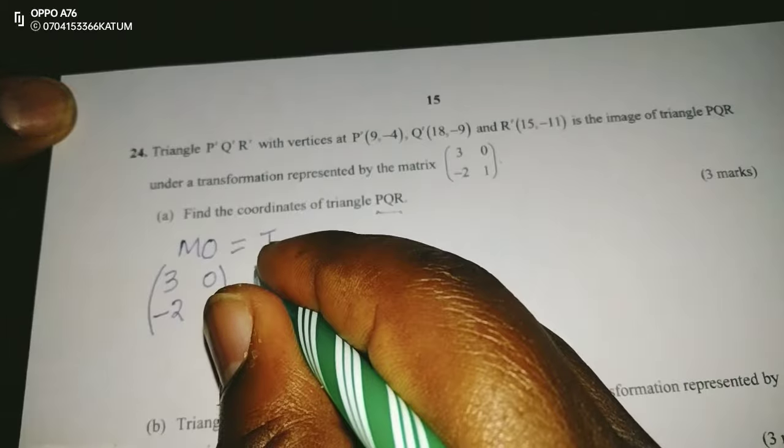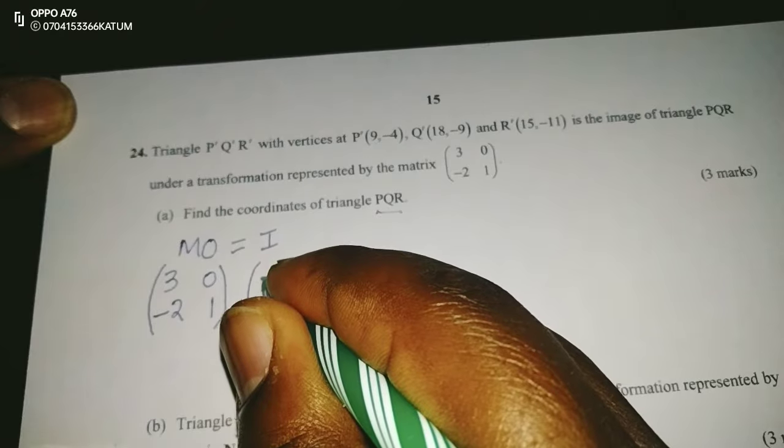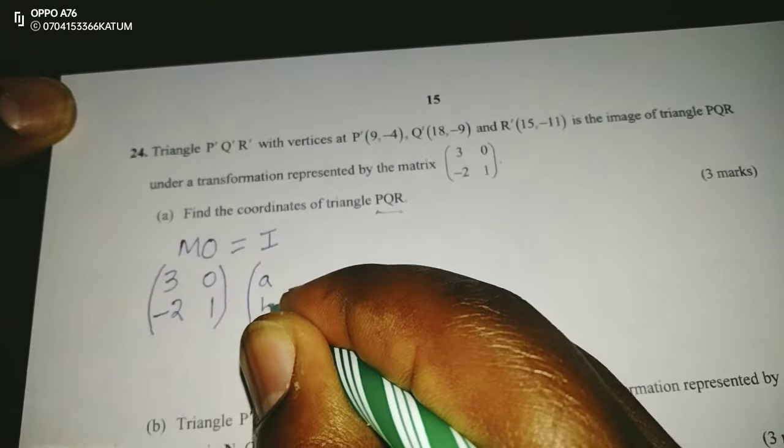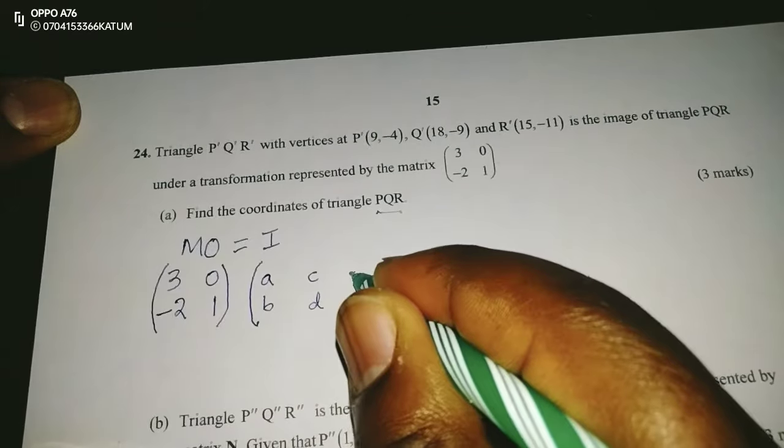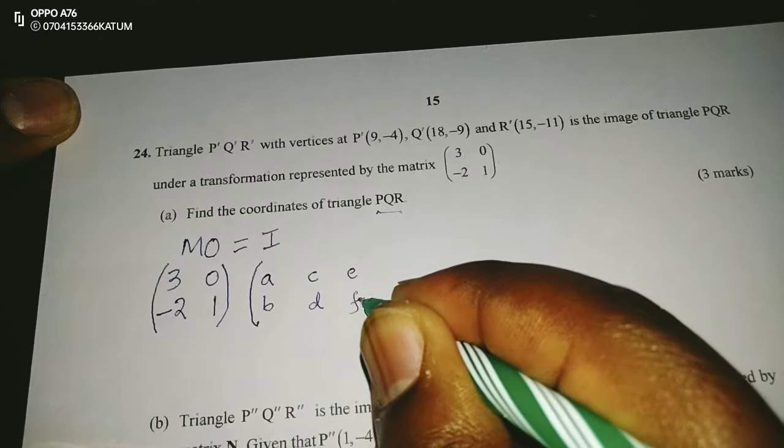So for PQR, we can have [A, C, E; B, D, F].